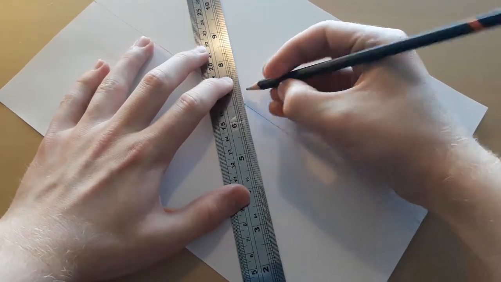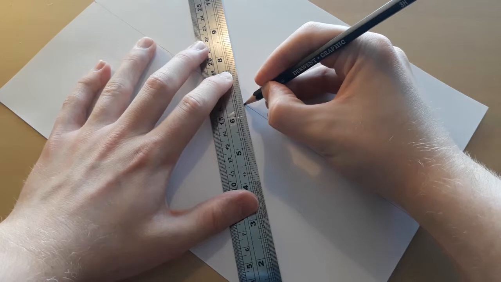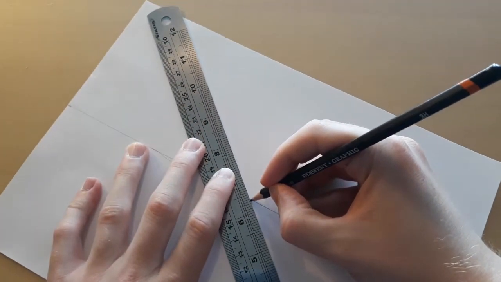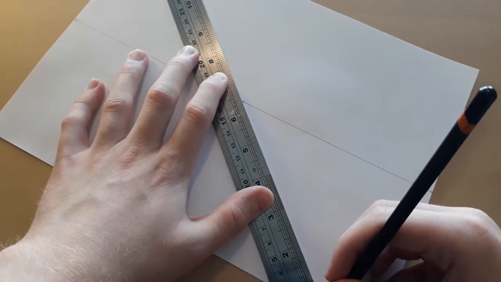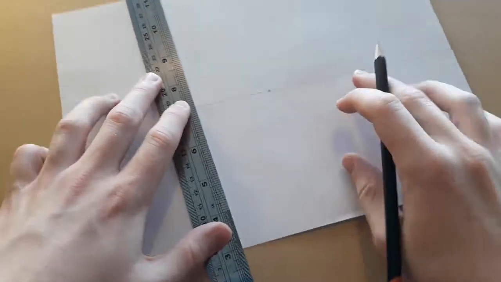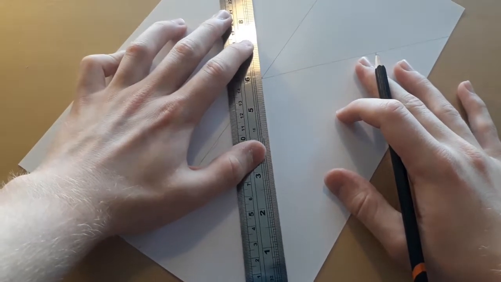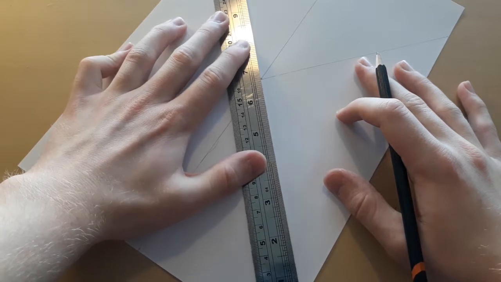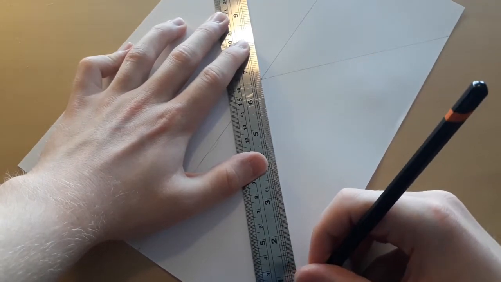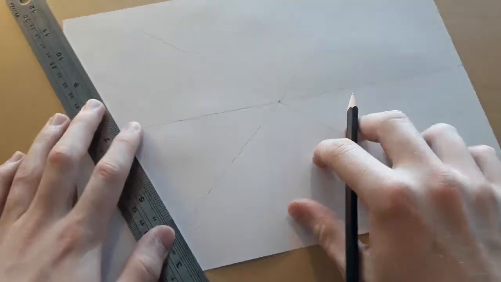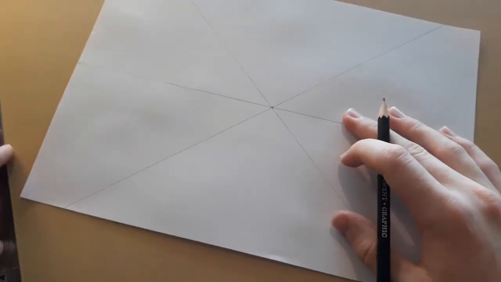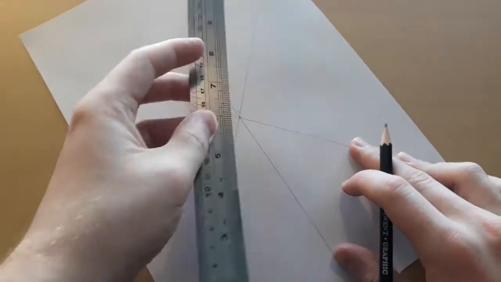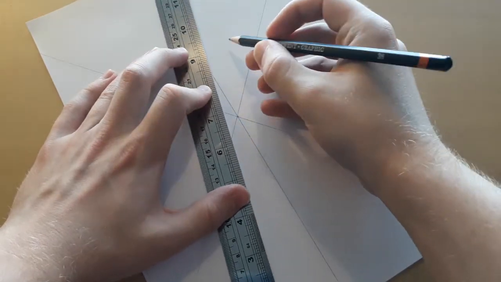Okay, so what we need to do very quickly, we don't need to worry too much about this, is we're going to draw one line that is going to be from one edge of the paper to the other, and then the same on the other side. And we're going over the vanishing point. So now we have an X like that.